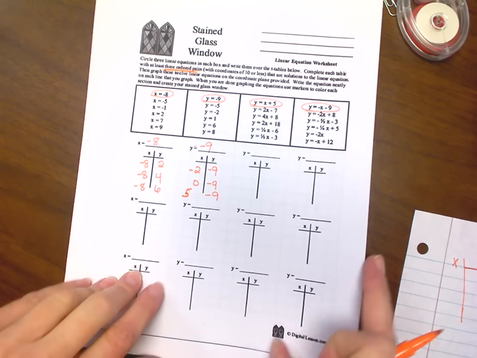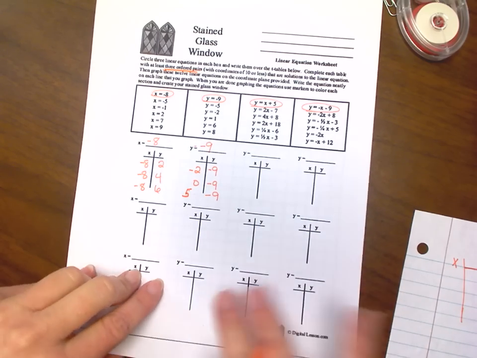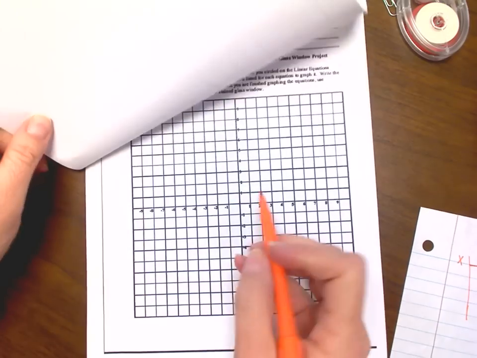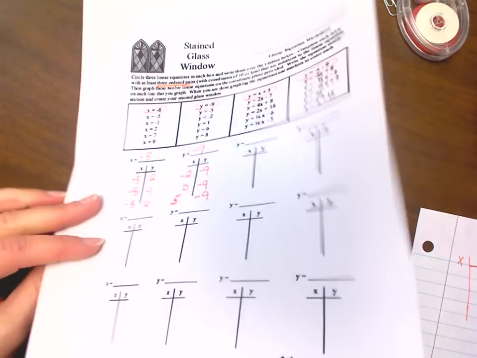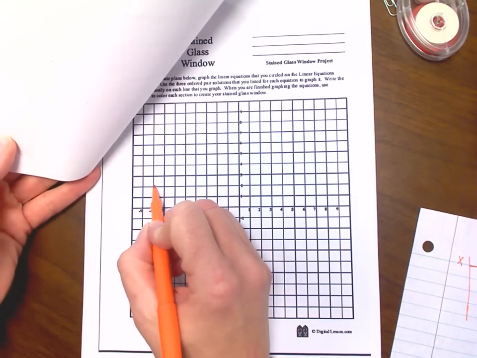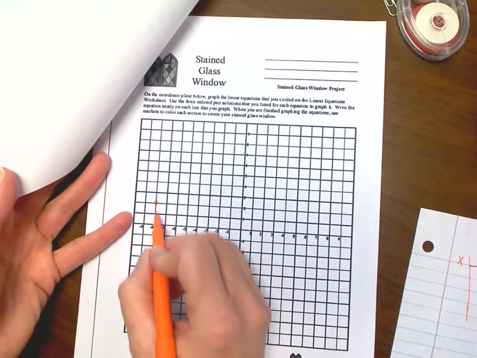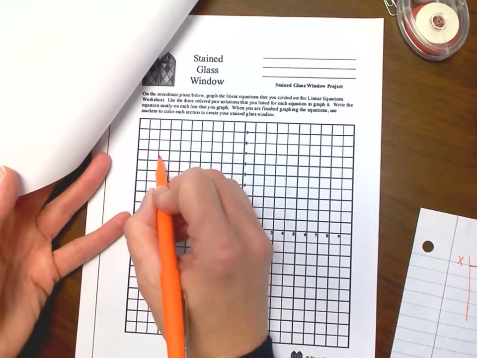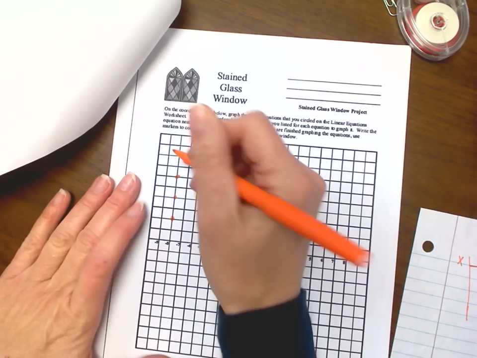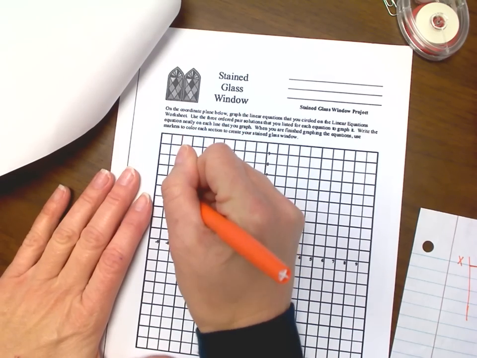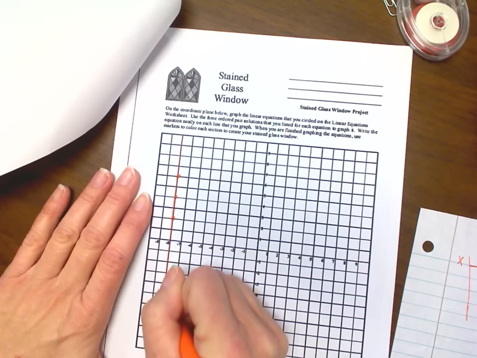Okay? So my first one was -8, 2. -8 and 2. 1, 2. -8, 4. -8, 2, 3, 4. And my last one was 6. So this is a vertical line right here. You're going to draw your line.